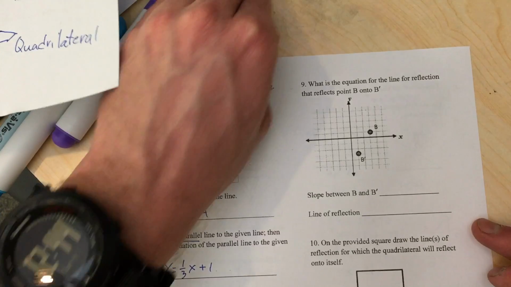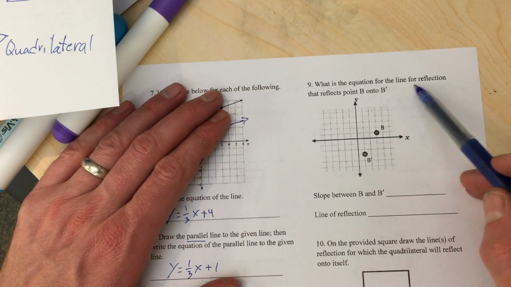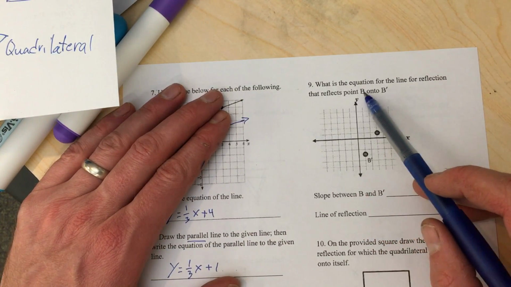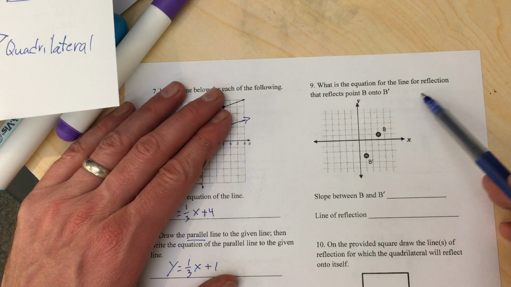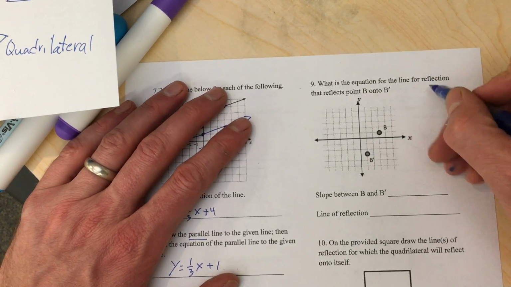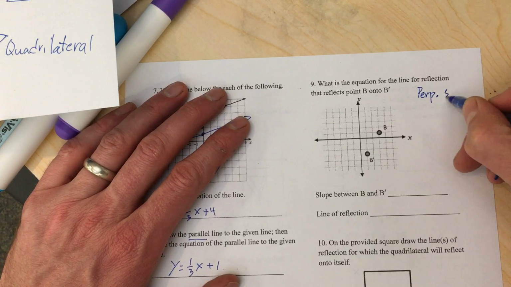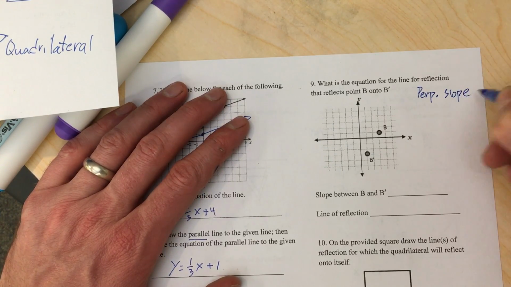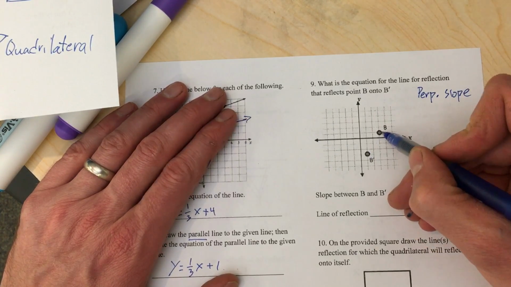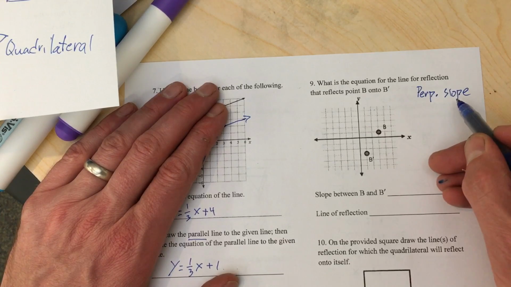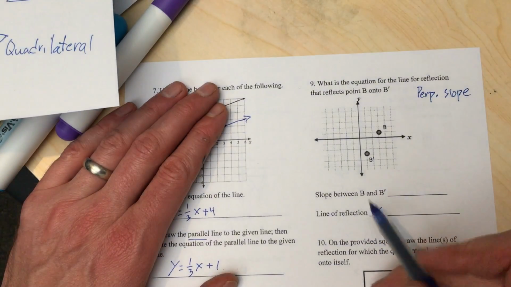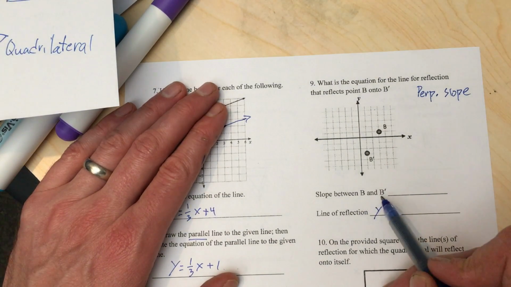Here we go. Next one. What is the equation of the line of reflection that reflects B to B prime? Okay, so remember, a line of reflection has a perpendicular slope. So if we know what this slope is, then we need the perpendicular slope to find the line of reflection. So first of all, let's find out what the slope is between B and B prime.